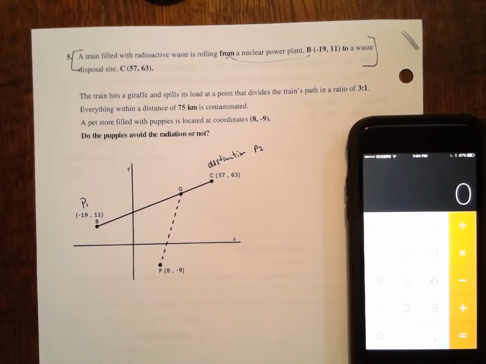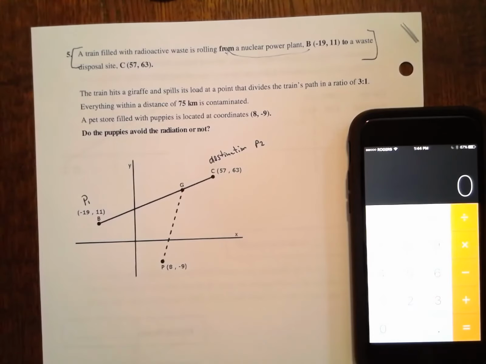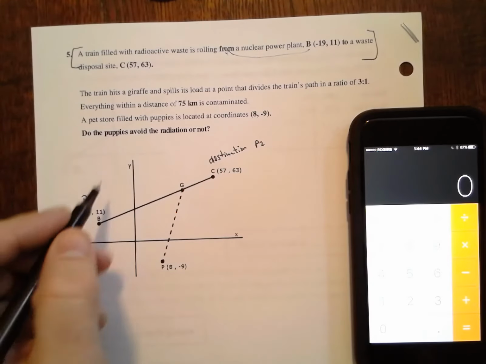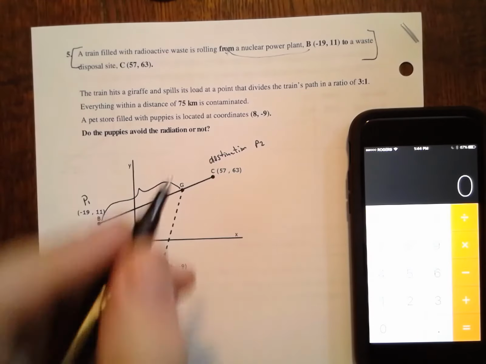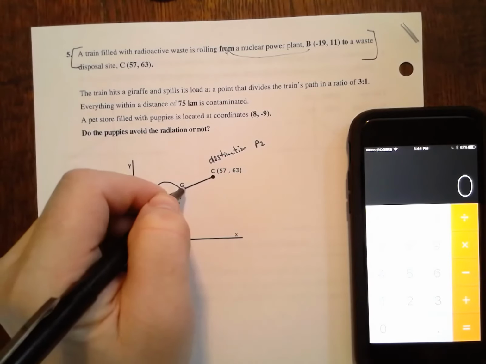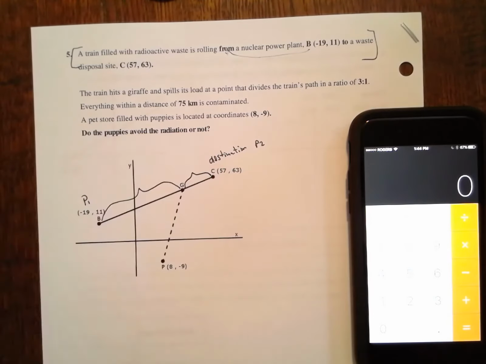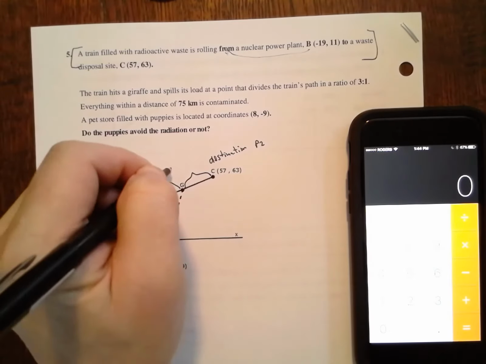Now, the rest of the question says the train hits a giraffe and spills its load at a point that divides the train's path in a ratio of 3 to 1. So Mr. Auger has killed this poor giraffe on the train tracks, and the location of that giraffe, at G, right here, divides the line segment BC in a ratio of 3 to 1.